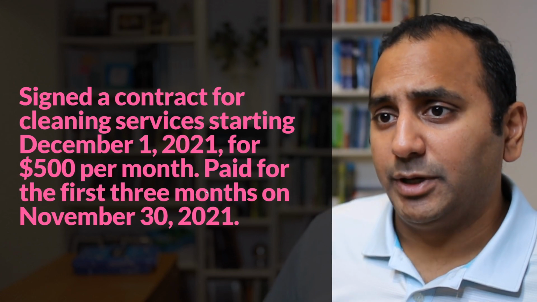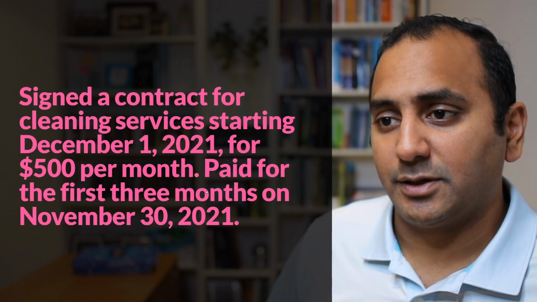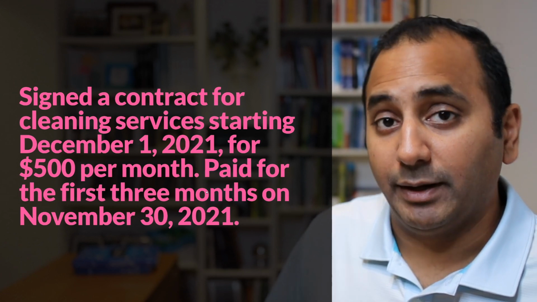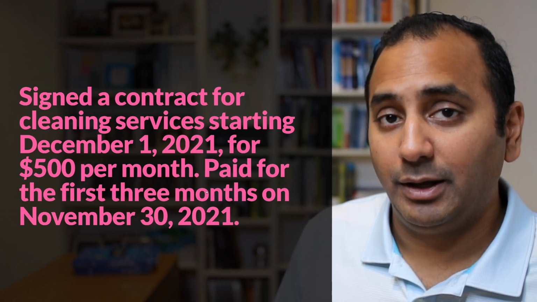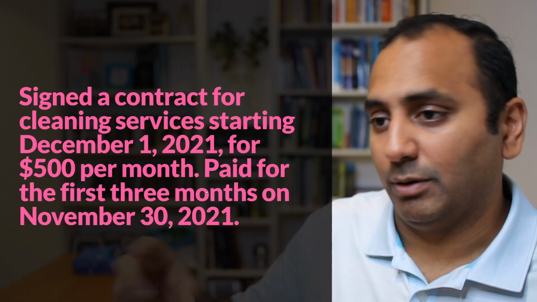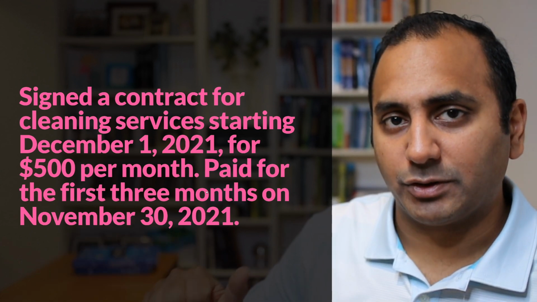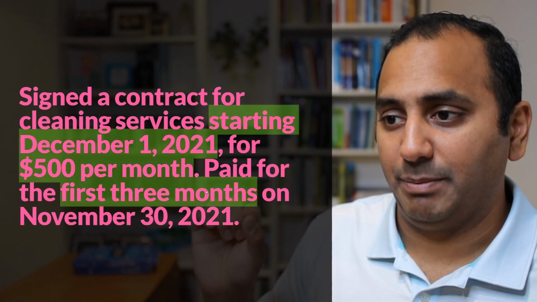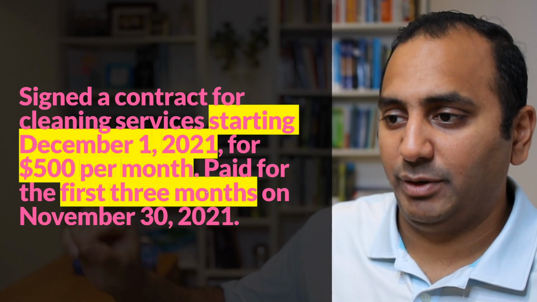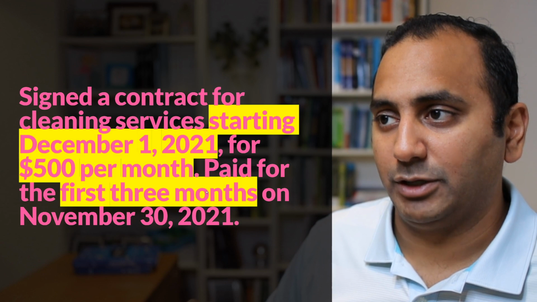All right, so the next one here is signed a contract for cleaning services starting December 1st, 2021. Now that in and of itself isn't the journal entry. It's not the transaction either. The transaction is, well, let's keep reading, for $500 per month. Here's the transaction. Paid. So there's the verb. We paid for the first 3 months on November 30th, 2021.